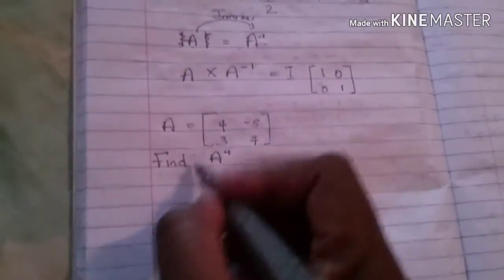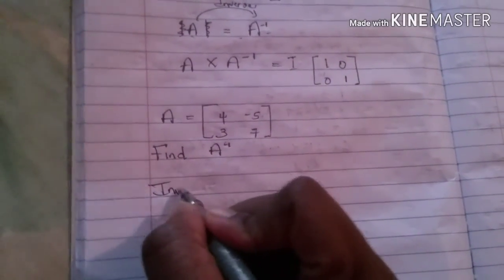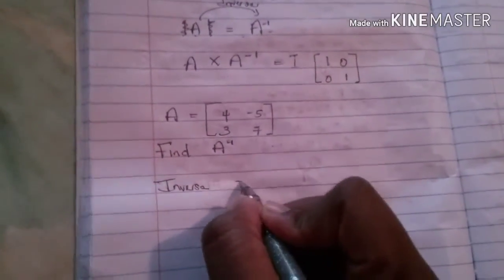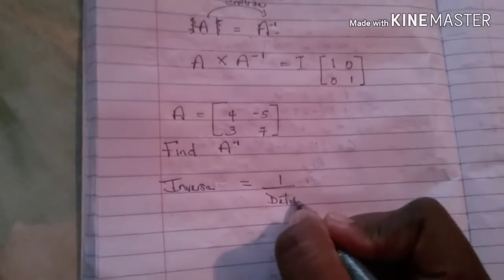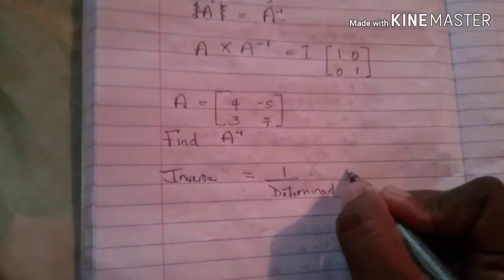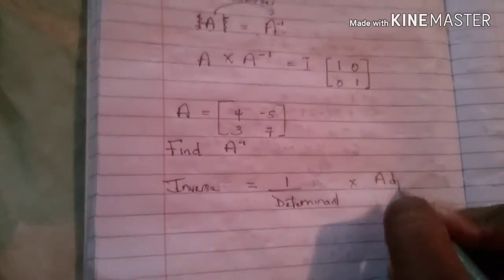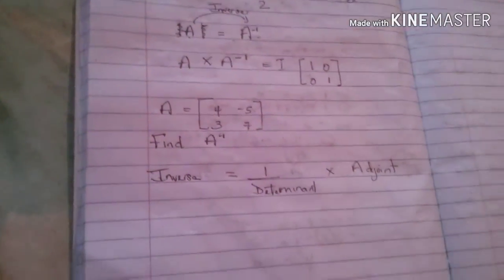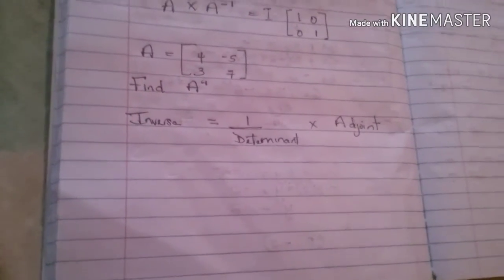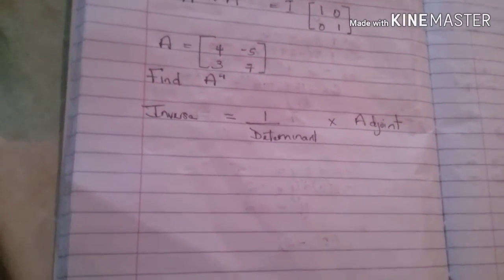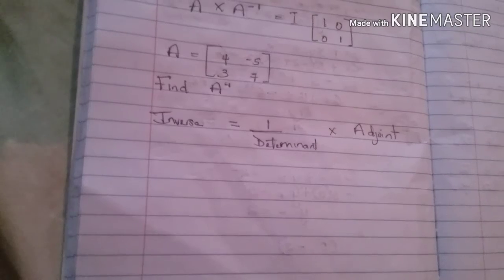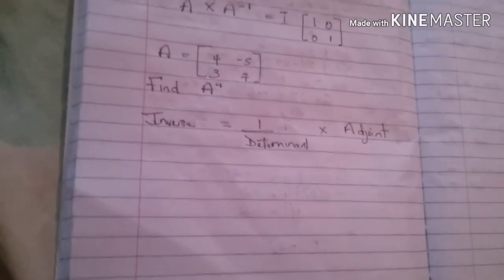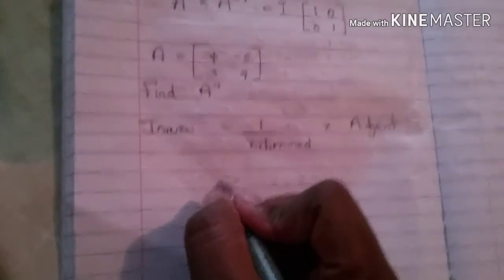First, the inverse of the matrix is equal to 1 over the determinant times the adjoint. I've done two videos on the determinant and the adjoint, so if you don't know what those are, you can search the channel for them and learn more. But we're going to do a brief working out of each.